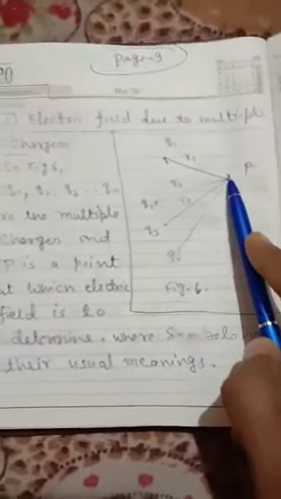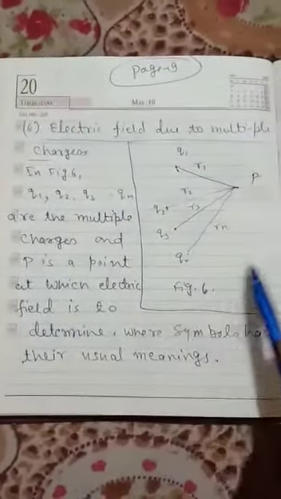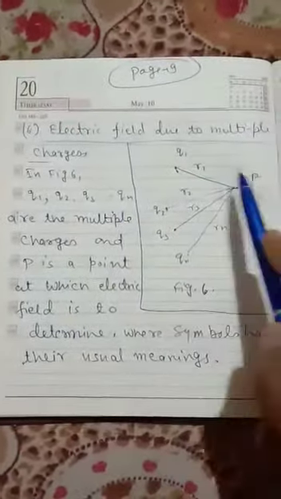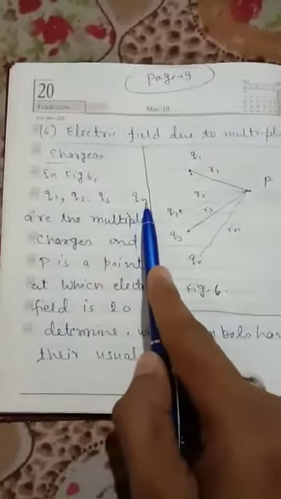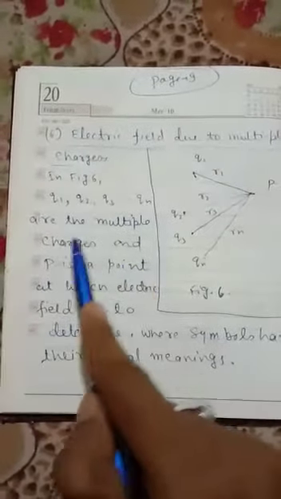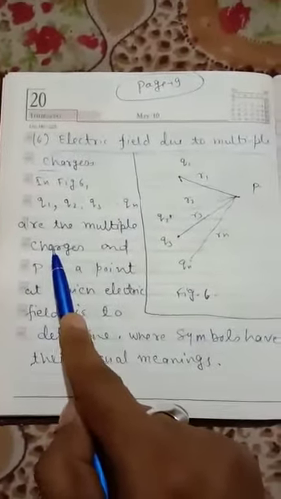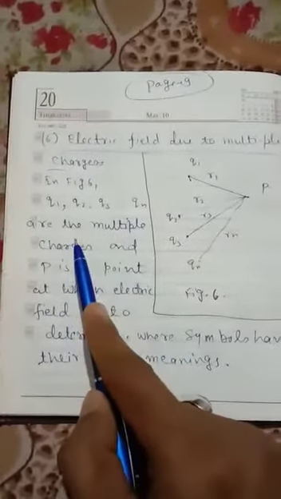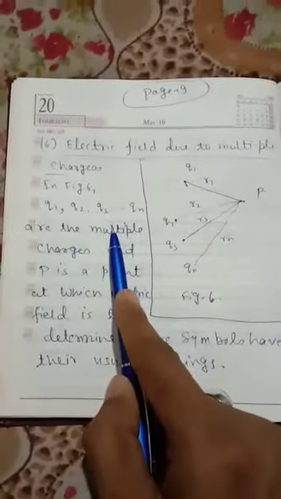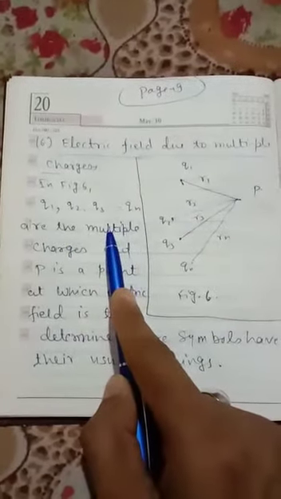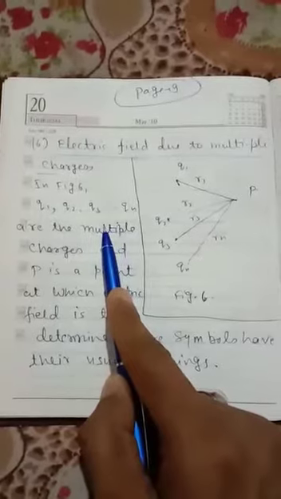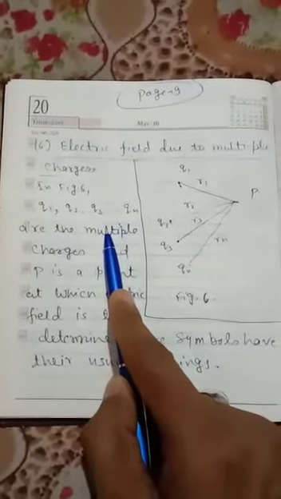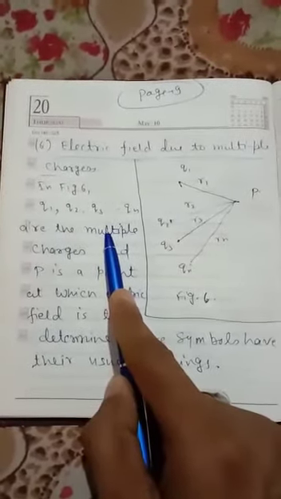Now come to the mathematical portion. In figure 6, the same thing is written in the statement. Q1, Q2, Q3 and so on up to Qn are the multiple charges. I am not going to show the point charges here, because I told you so many times in earlier videos that point charges will be treated here, whether for the electrical forces in the last videos or the electrical field in this video.